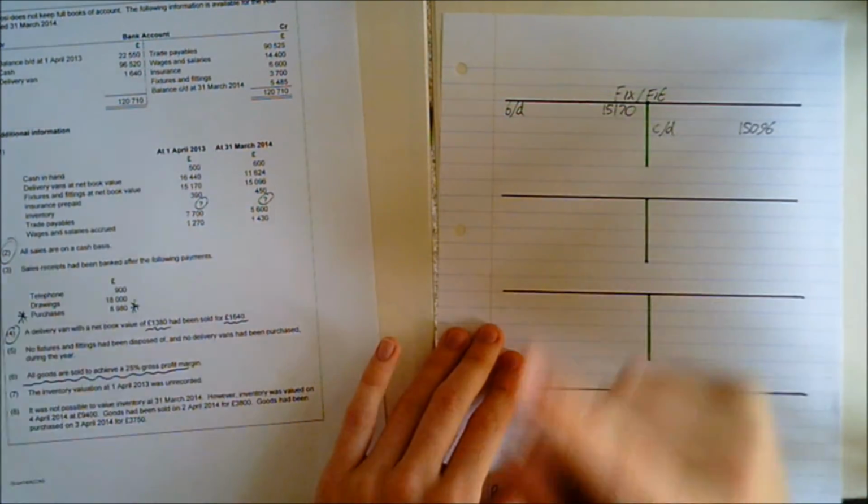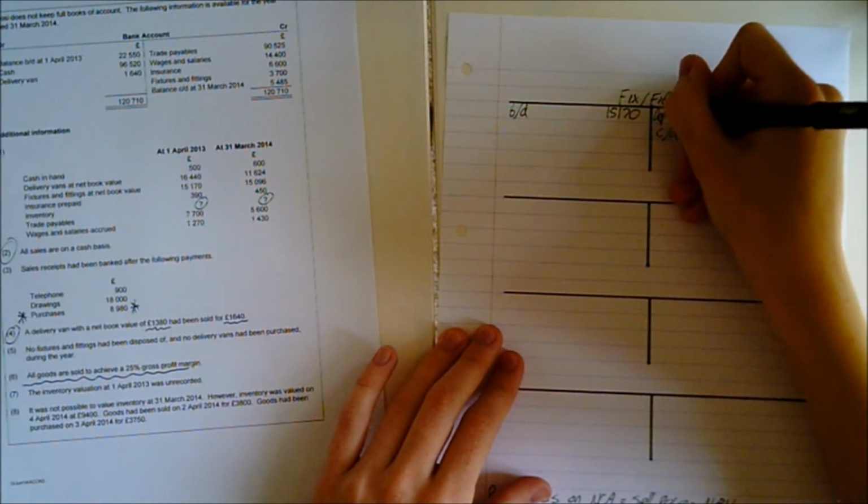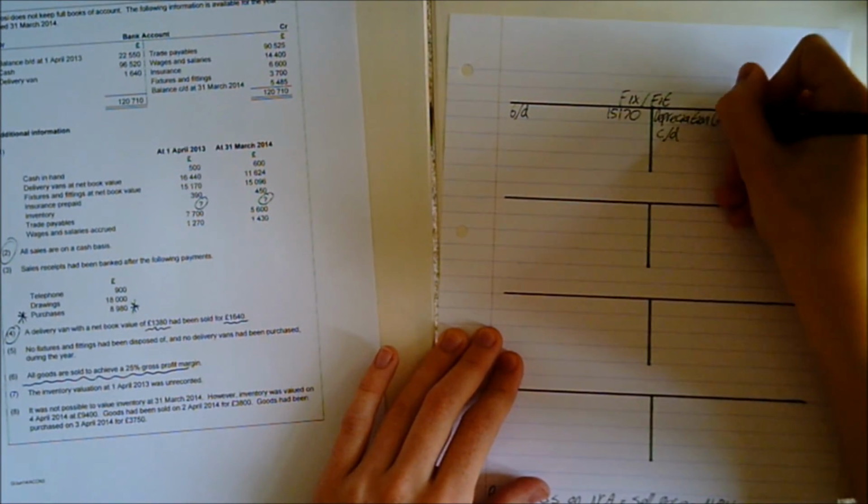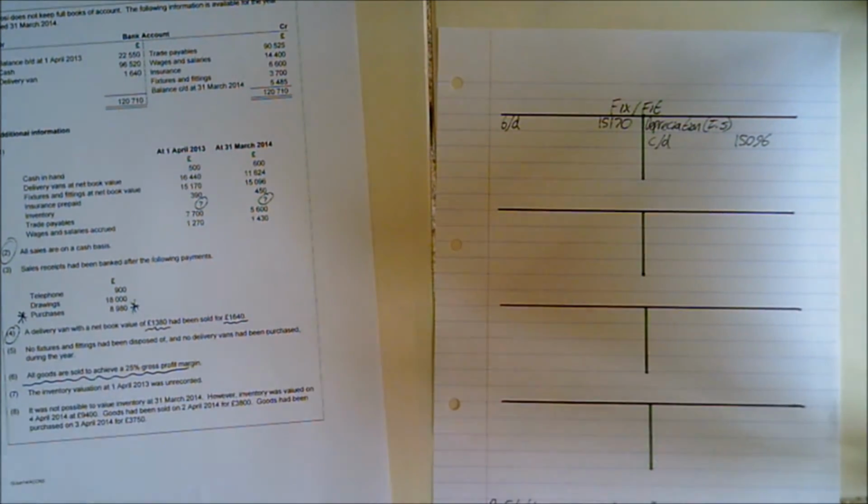Okay, so obviously depreciation will be on this side. So this is the thing we're interested in for the income statement. So I'll just put IS in brackets. That's what we want to find.